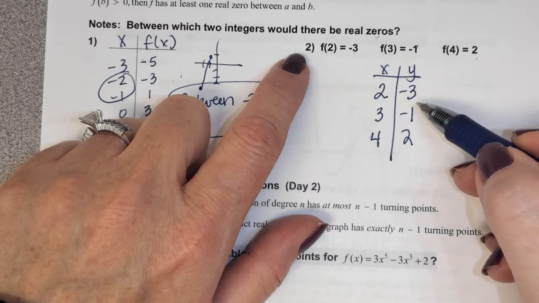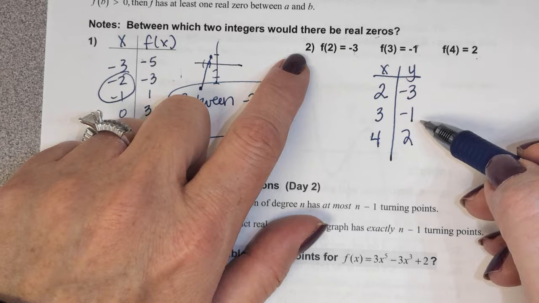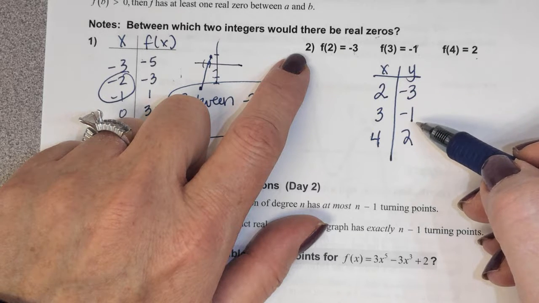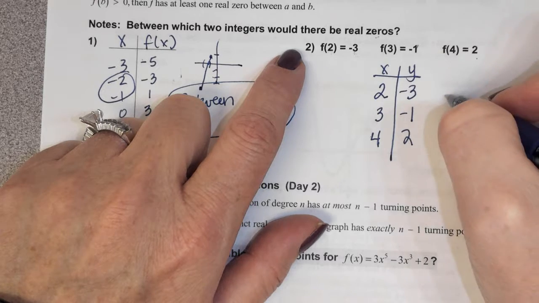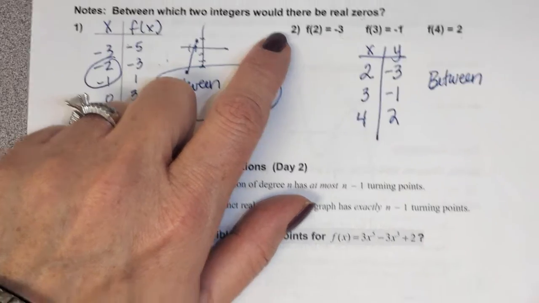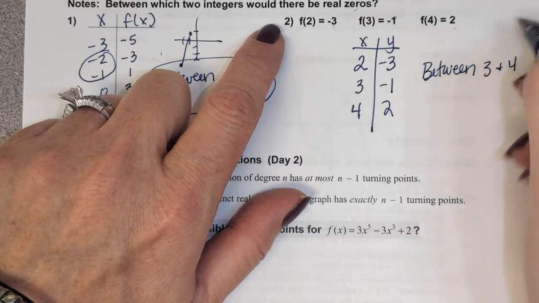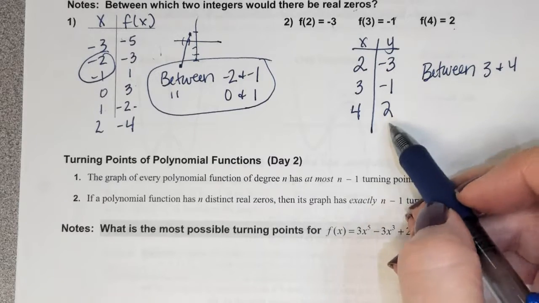Is it easier now to look at where the 0 has to be? Between what two x's are we getting that 0? What is it, guys? I hear people saying between 2 and 3 and 3 and 4. Which is it? Between 3 and 4, because we go from a negative to a positive.